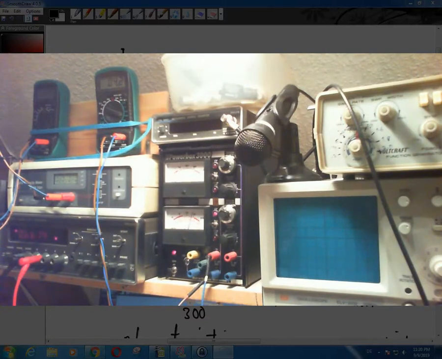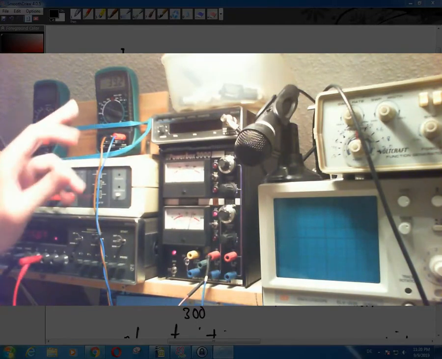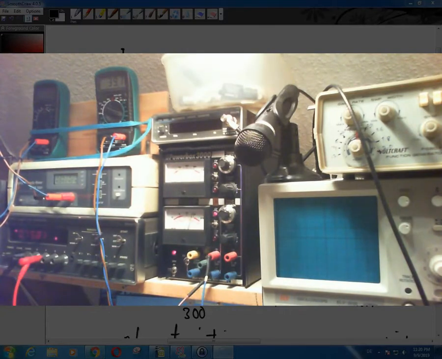You can see as the current is increasing, the voltage over here is 0.6 volts, and now the voltage is about 0.75 volts, and 39 milliamps is going through this circuit.